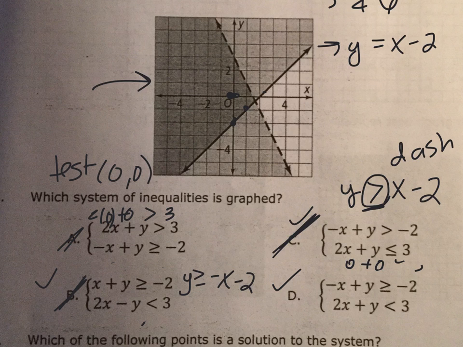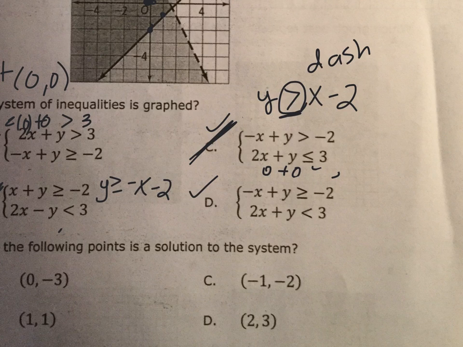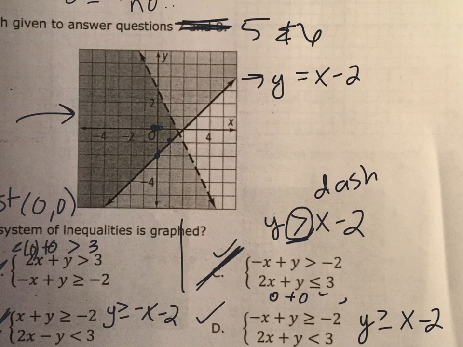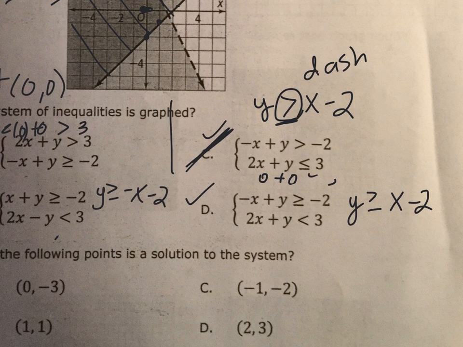All right, so when I solve the first equation for y, I get y is greater than or equal to x minus 2. Okay, and that's true because that's the line, and it's solid. So greater than, it's shaded above. So I see that it's shaded above this way. If I test 0, 0, that worked, because that's how we were trying to eliminate the answer at first, so that's all good. This one, I get y is less than negative 2x plus 3.